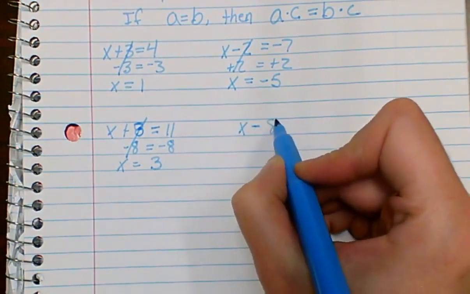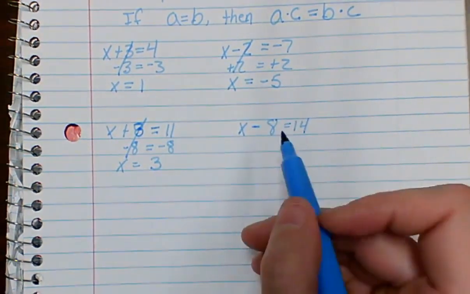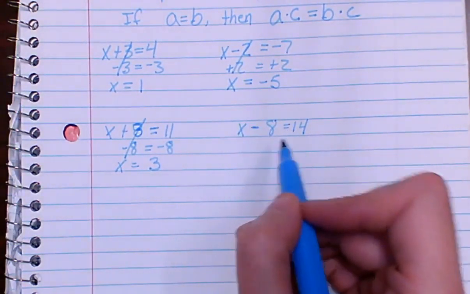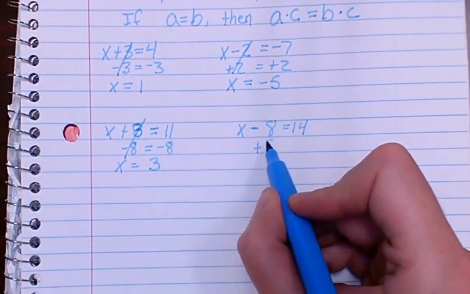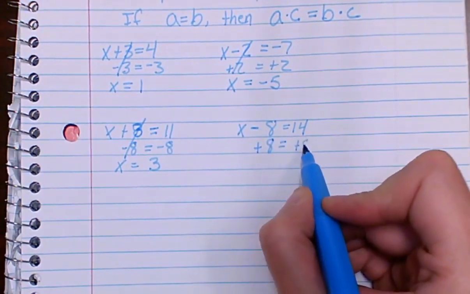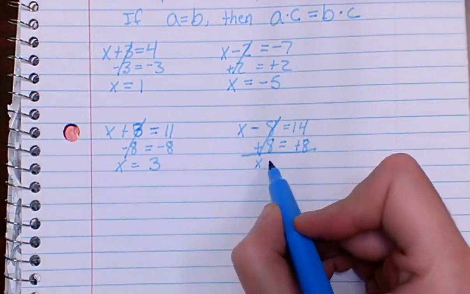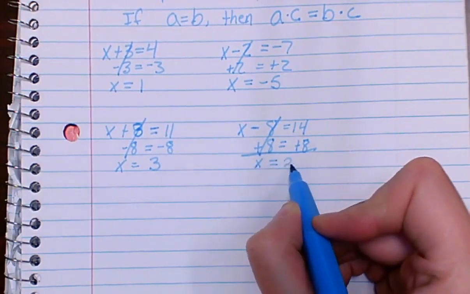X minus 8 equals 14. What minus 8 equals 14? Well, to get rid of that negative 8 on that side, we have to add. Those cancel out, leaving us with x equals 22.